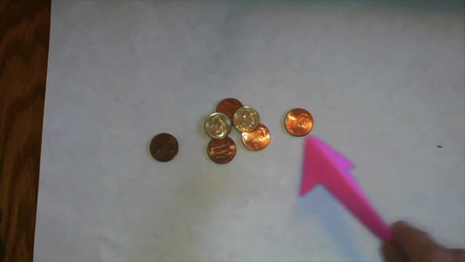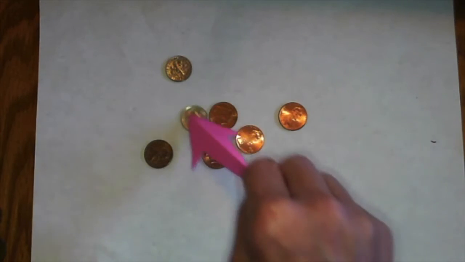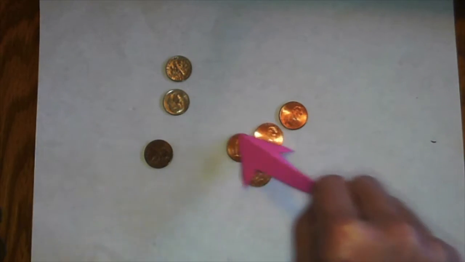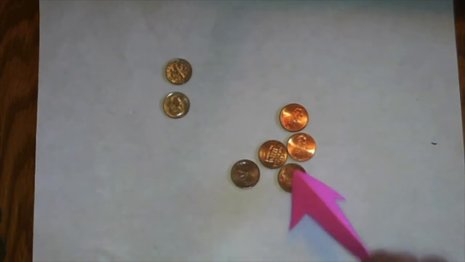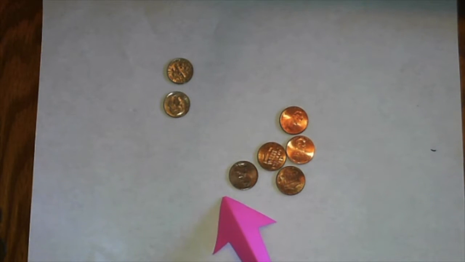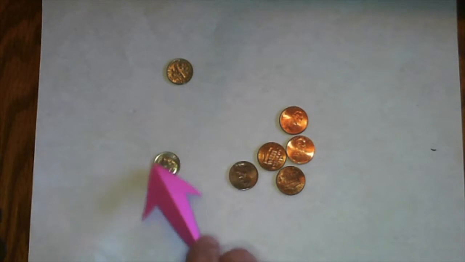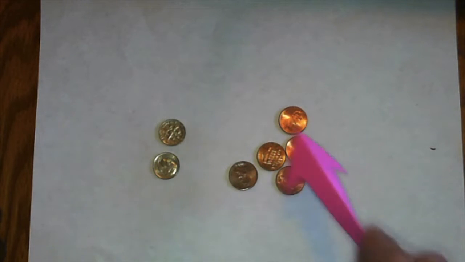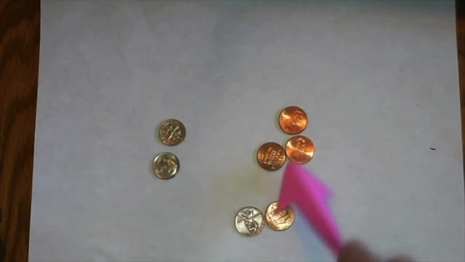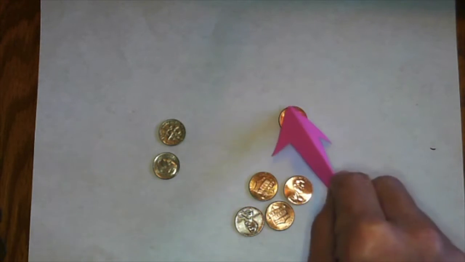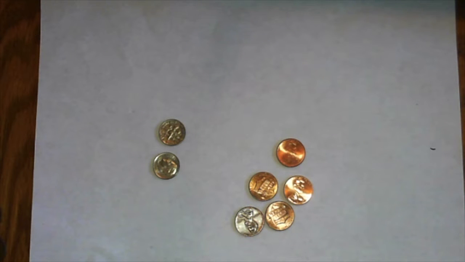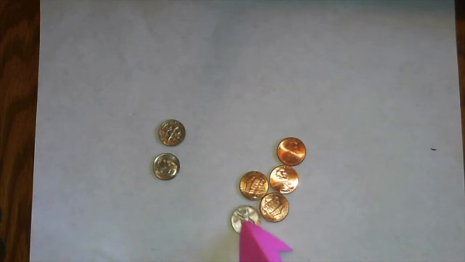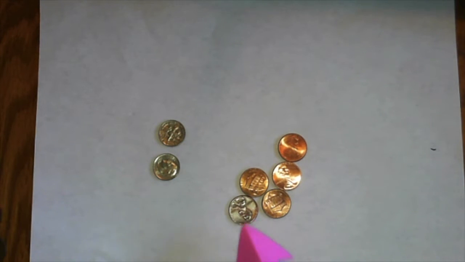Let's sort our dimes and our pennies. This time, I want you to count all by yourself. How much money did you get? 25 cents. We have 2 dimes and 5 pennies, so we have 25 cents. Let's try another one.